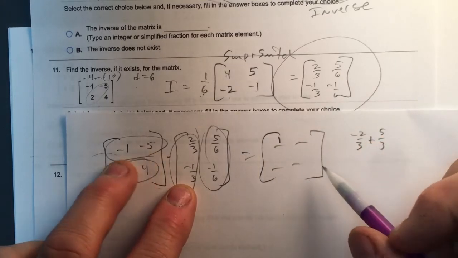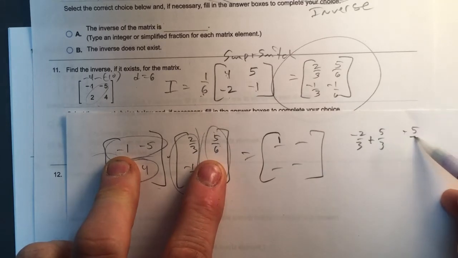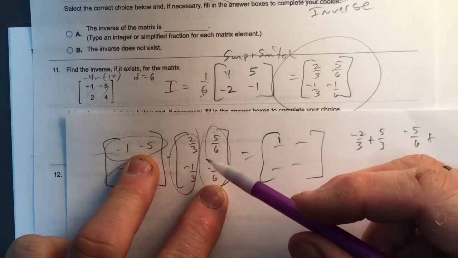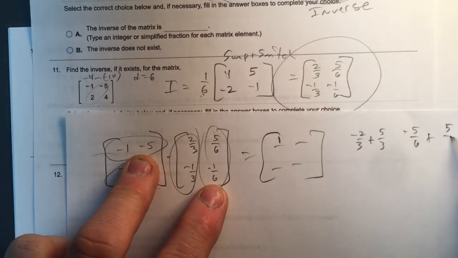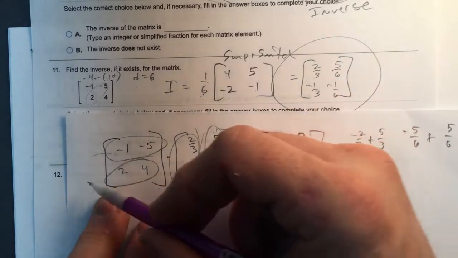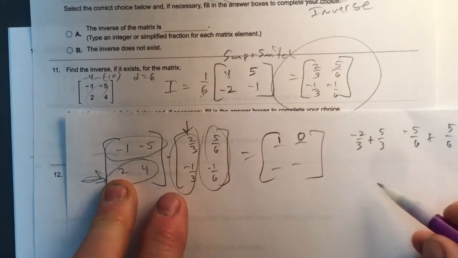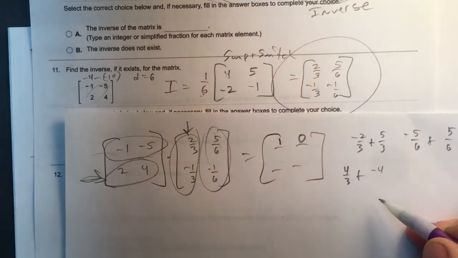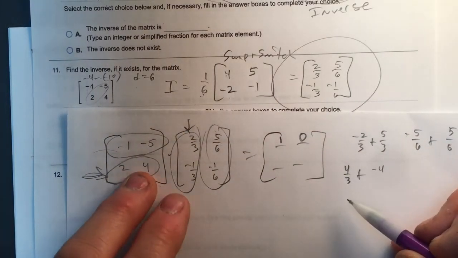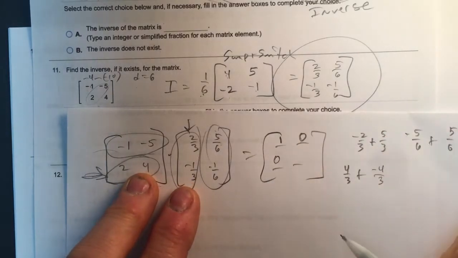Okay, now do this column. -1 times 5/6 is -5/6, plus -5 times -1/6 would be a positive 5/6, and that's a 0. All right, now down here on this row, times this column, 2 times 2/3 would be 4/3. I got a call there, had to cancel it off. 4 times -1/3 would be -4/3. That's a 0.